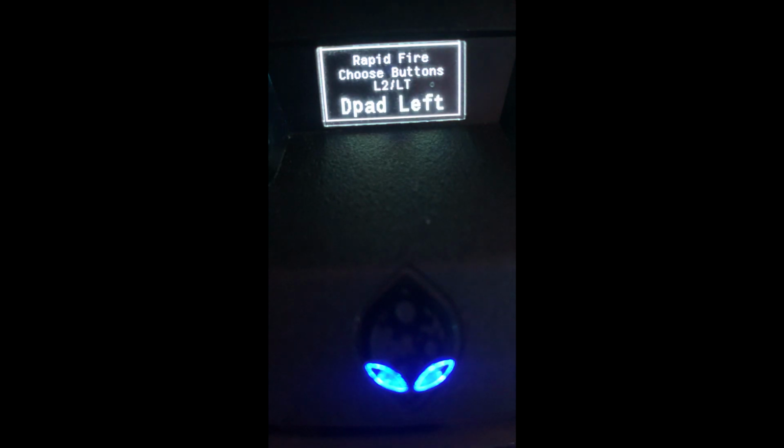So I've chosen D-pad left here, and it does need to be different from the buttons that you choose for your profiles as well, so make sure that they are different. The other thing with the quick toggles, to activate them when you're outside the mod menu, you hold L2 and you hold D-pad left, and that way it'll activate the mod, and to deactivate it you do the same. If you just tap D-pad left, it won't work. You need to hold L2 and hold D-pad left. So just bear that in mind.